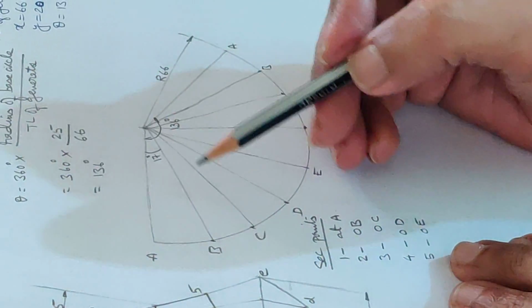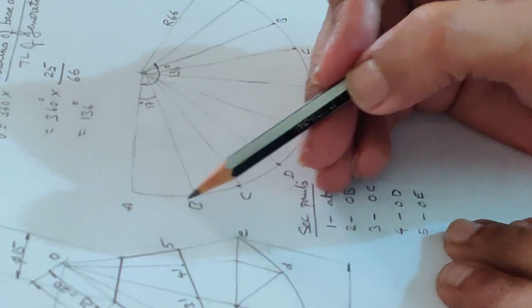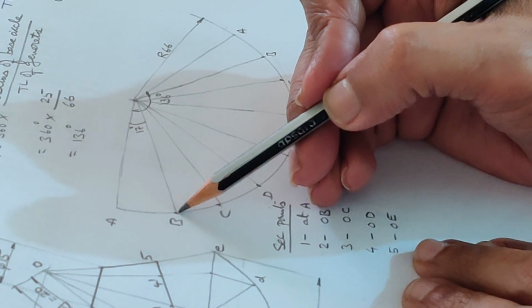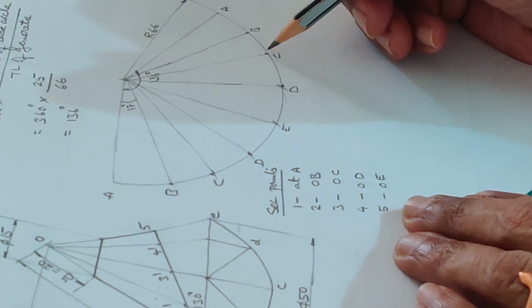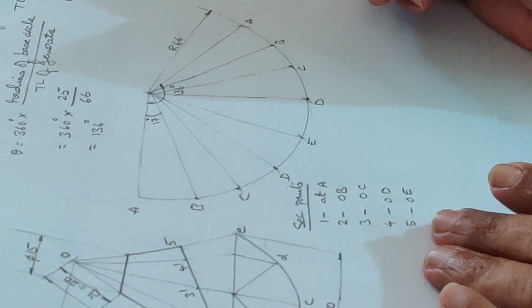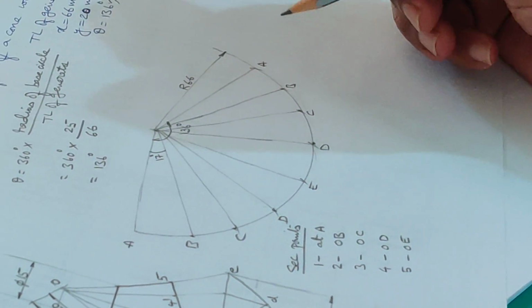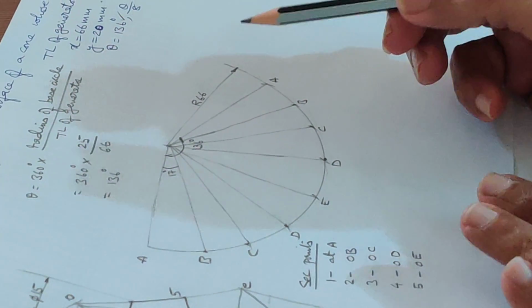So after getting this OB, you get the length of this arc. So measure this length with the compass and just go on drawing the arcs for the other division points. That is the procedure normally we suggest to the students. Okay, I repeat once again.